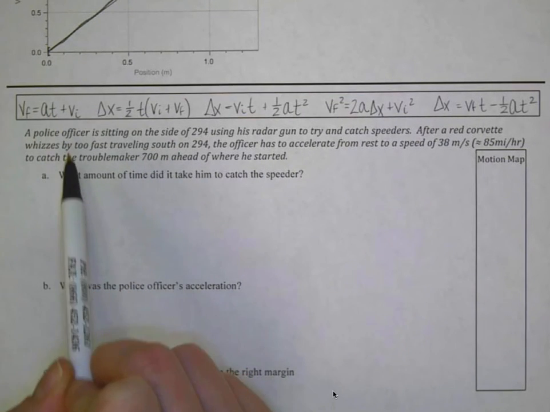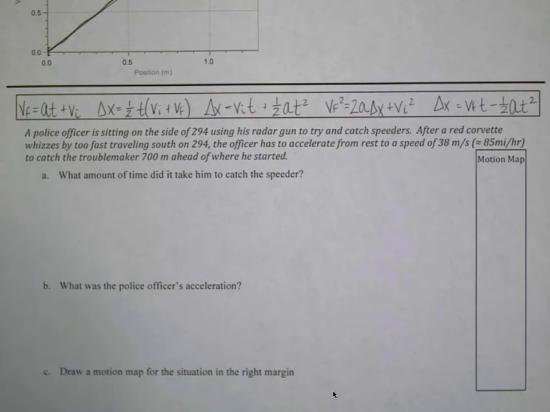So things like that. The problem reads, a police officer is sitting on the side of 294 using his radar gun to try and catch speeders. After a red Corvette whizzes by too fast, traveling south on 294, the officer has to accelerate from rest to a speed of 38 meters per second to catch the troublemaker 700 meters ahead of where he started.